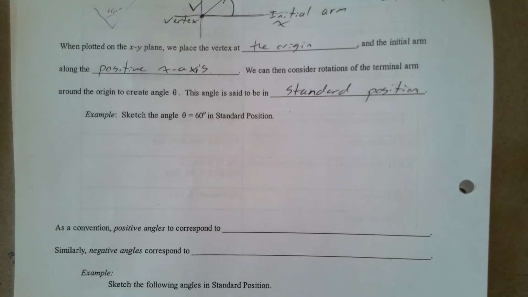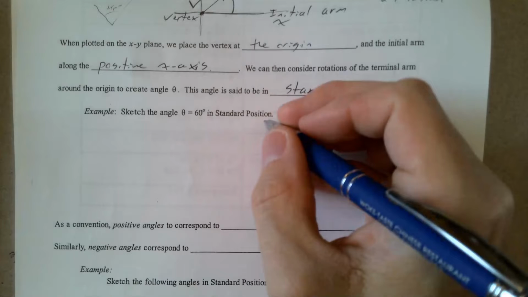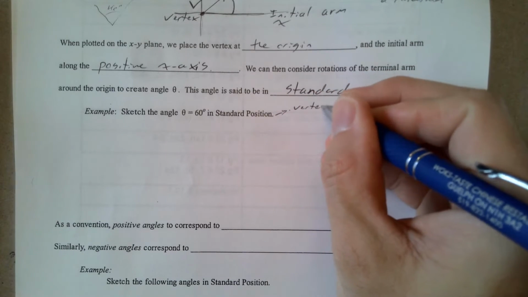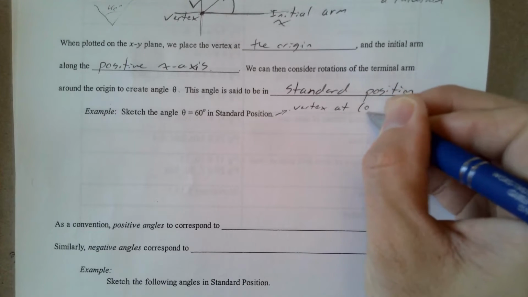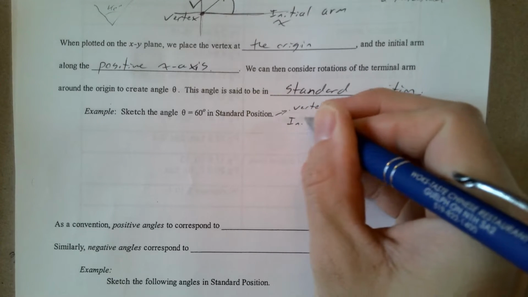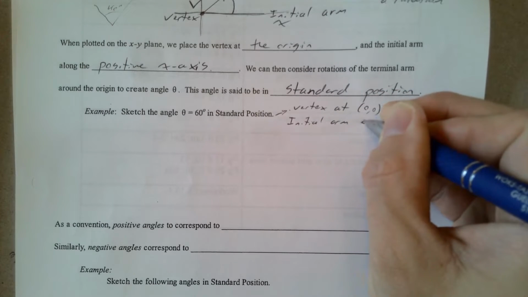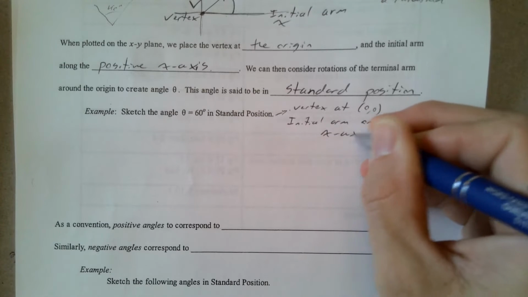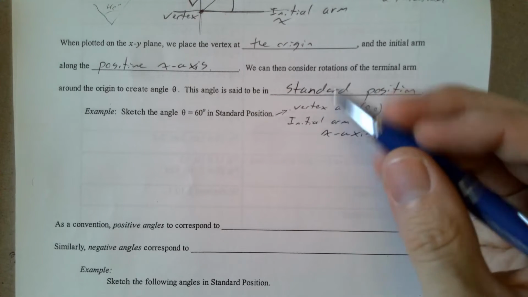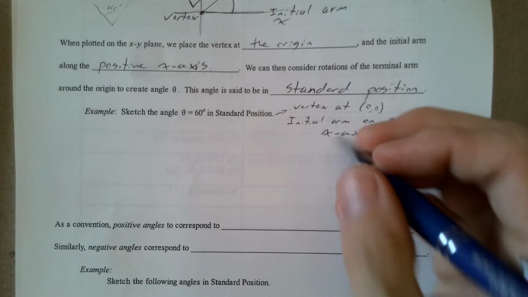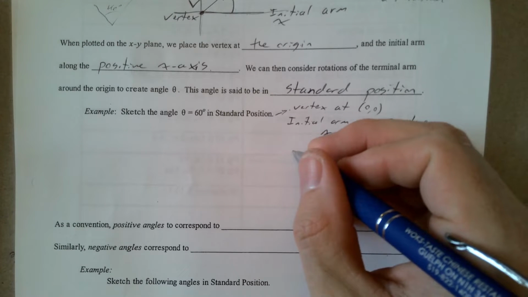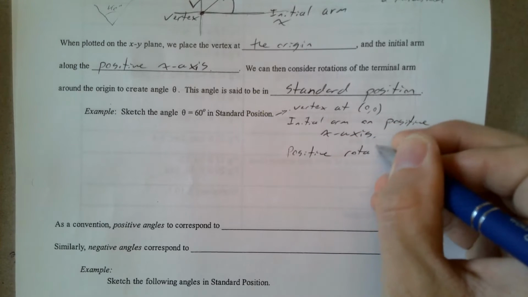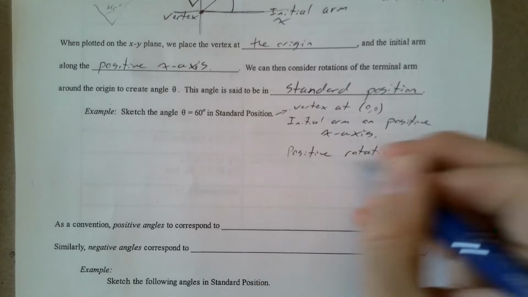Let's sketch the angle theta equals 60 degrees in standard position. Quick review here. This means that your vertex is going to be at 0, 0. Your initial arm on the positive x-axis. And the other thing, not mentioned up top, but pretty important for us when we start dealing with negative angles down here, is that the standard that we follow is that positive rotations are counterclockwise.